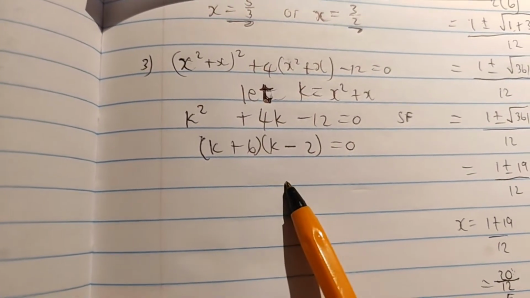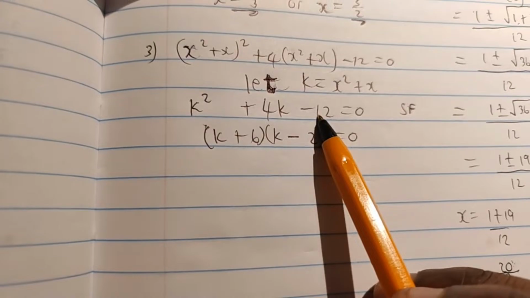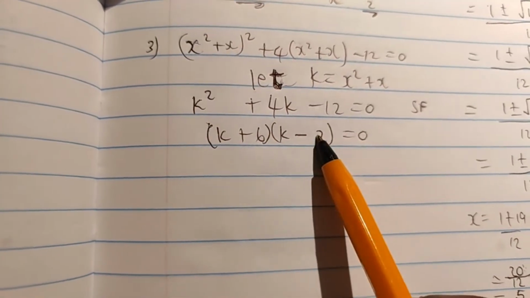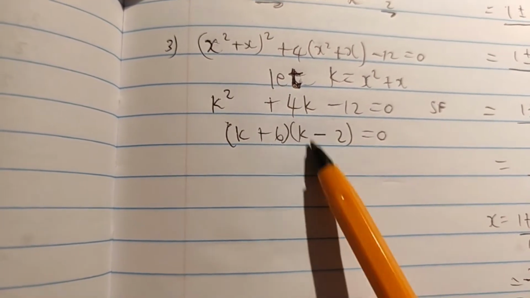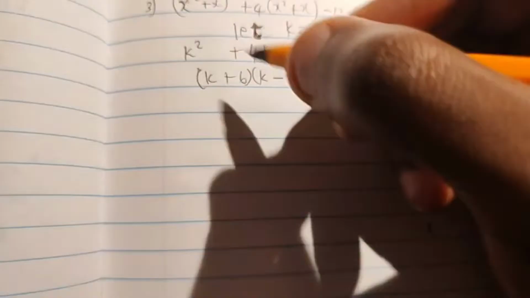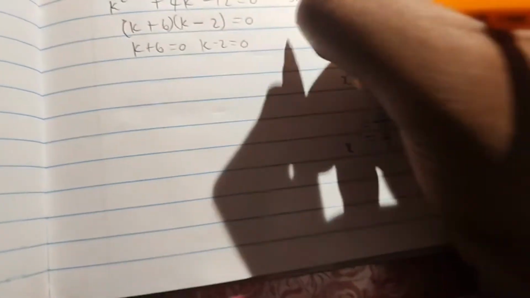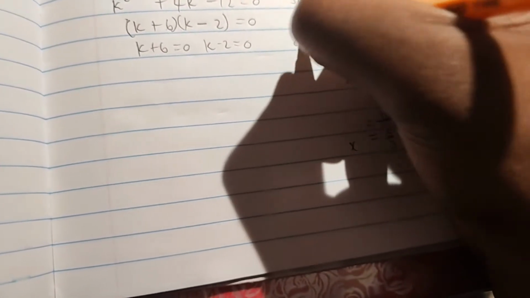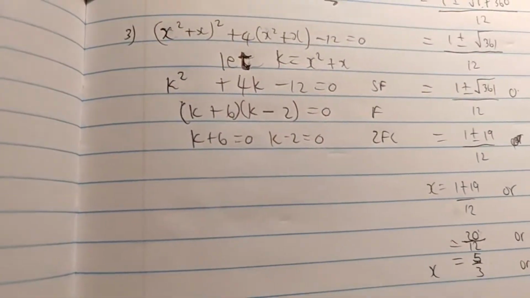Factorization is 100% correct. 6 times negative 2 gives me negative 12. A positive 6 minus 2 gives me positive 4 when I add it. Right? So then we can now apply the 0 factor law. After factorizing, we apply the 0 factor law as usual. We get k is equal to negative 6, or k is equal to 2.